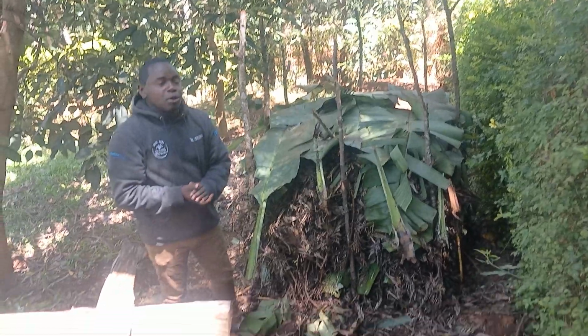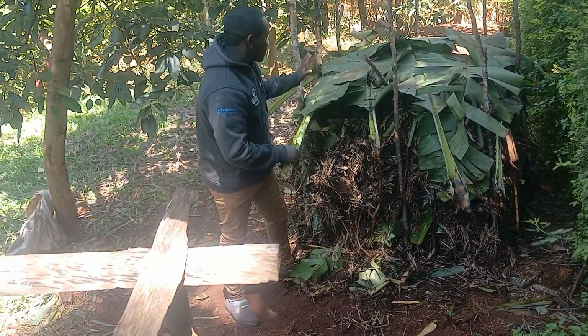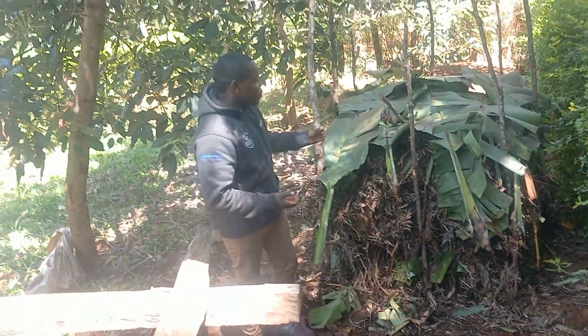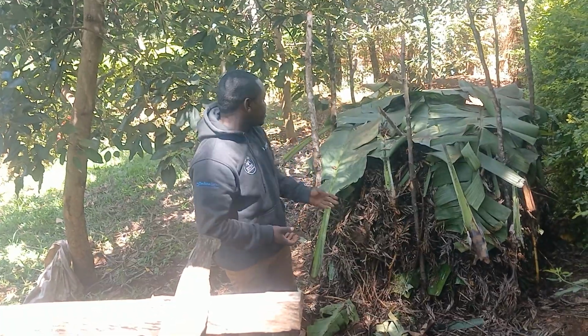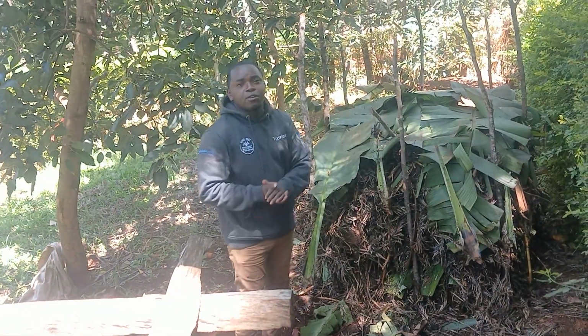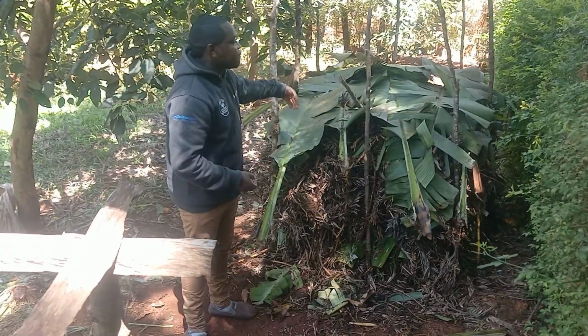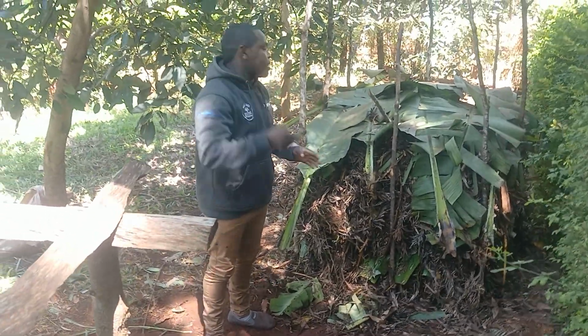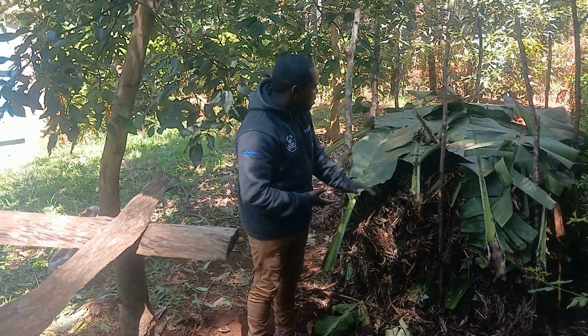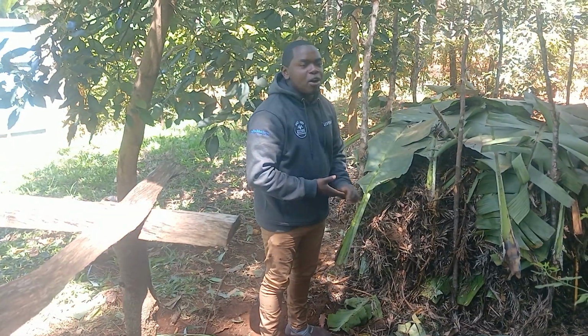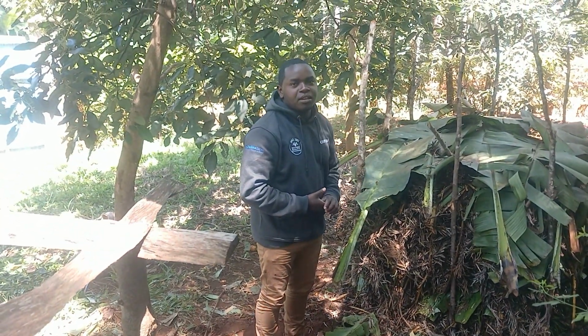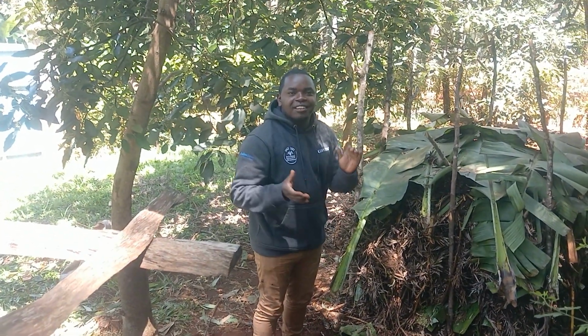The other thing to note is that it is important to cover your compost, and we are using locally available materials. These are banana leaves we have used, and they are important because you need not go and buy. If they dry up, you can just chop others and add them to your compost. And that is the way to go in making a compost heap in your farm. Thank you and welcome.